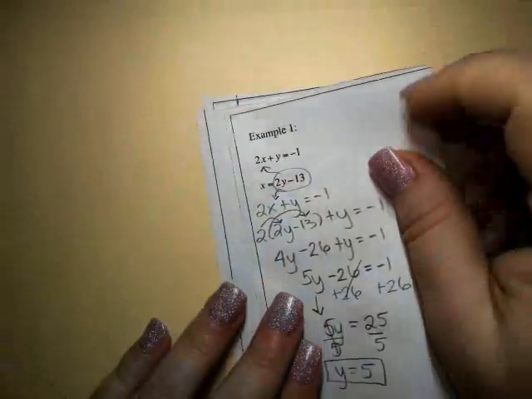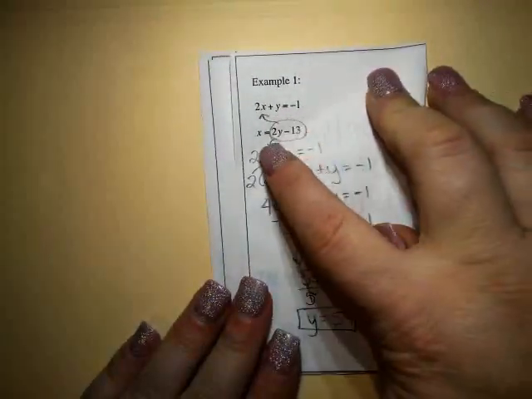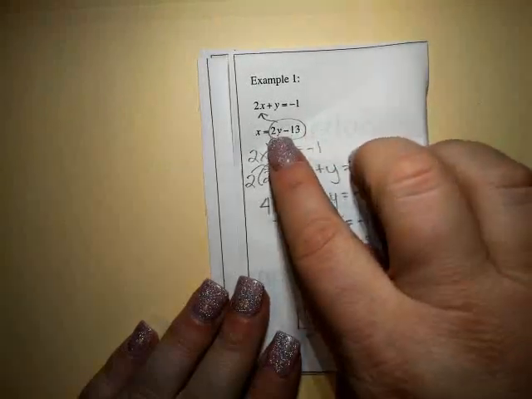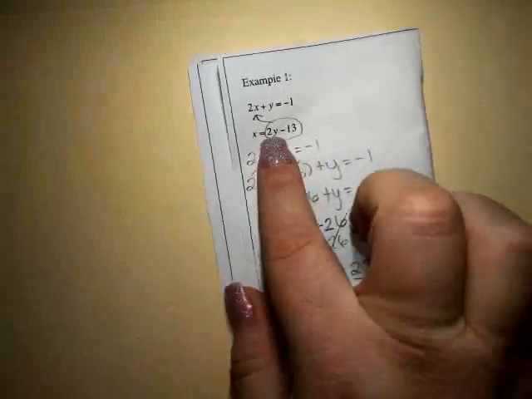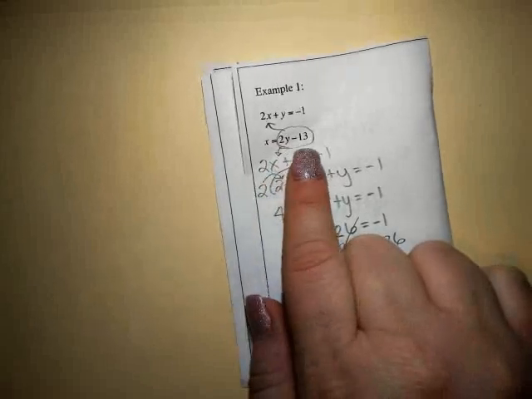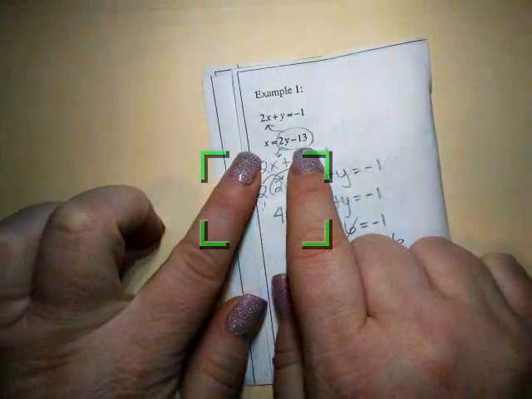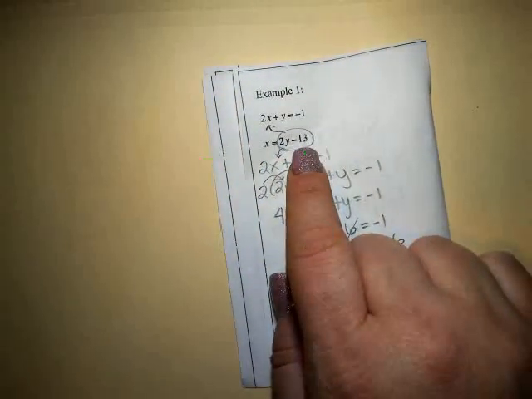On example 1, we have the 2 equations, 2x plus y is equal to -1, and x is equal to 2y minus 13. When we're talking about using the substitution method for solving systems, we are quite literally saying that x is equal to 2y minus 13, meaning they're the exact same thing. Wherever you see x, you can call it 2y minus 13. They're interchangeable. They are equivalents.